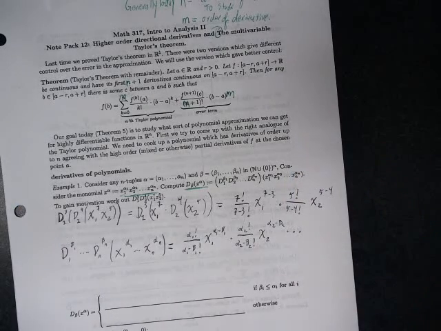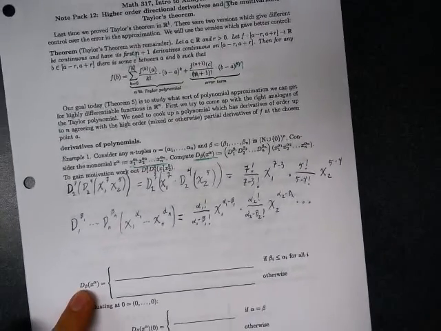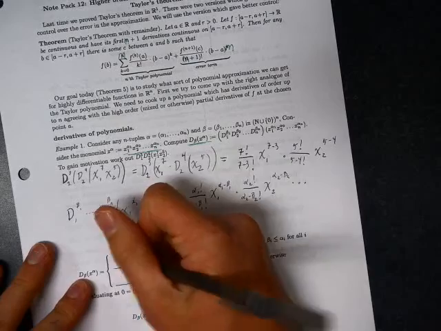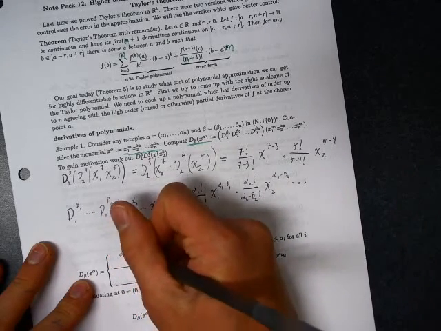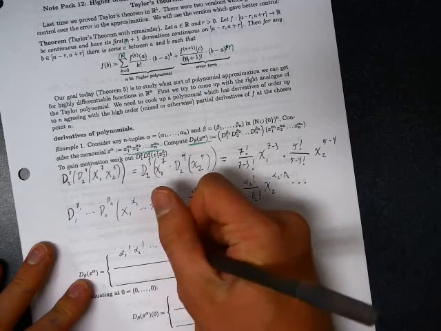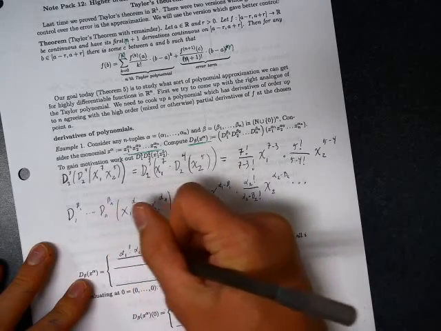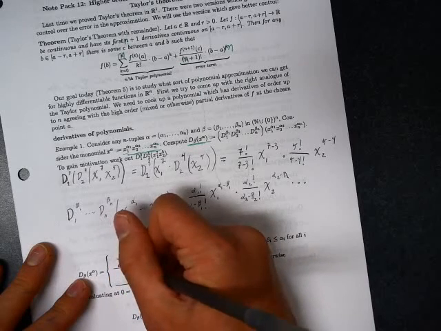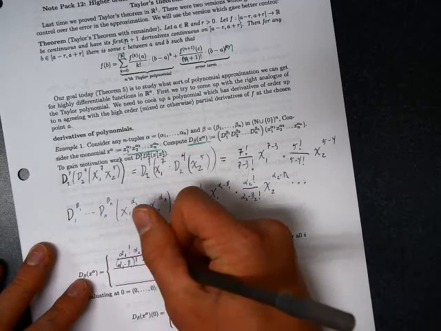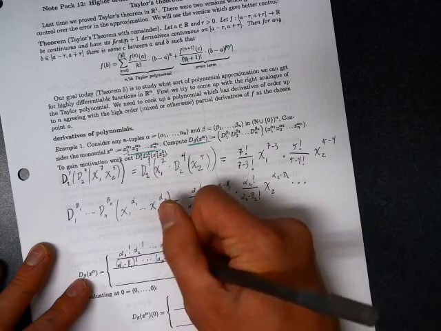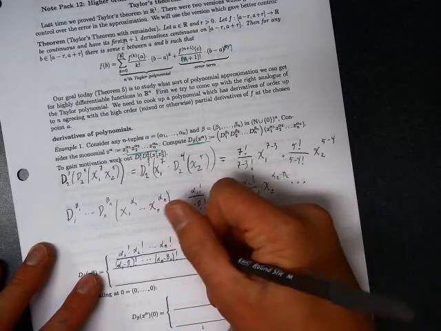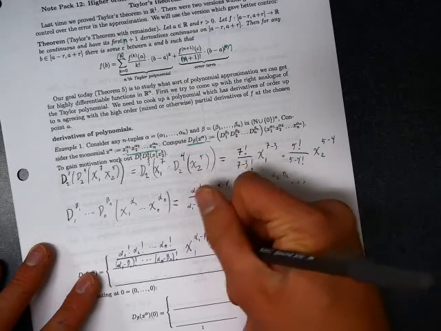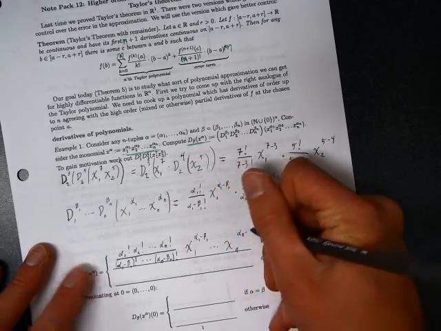And so on. So in general, we can get a formula out of this. D beta of x alpha will be, well, I'll try to write these things in order: alpha 1 factorial, alpha 2 factorial, dot dot dot, alpha n factorial, divided by alpha 1 minus beta 1 factorial, and so on, up to alpha n minus beta n factorial, times x1 to the alpha 1 minus beta 1, dot dot dot, xn to the alpha n minus beta n.